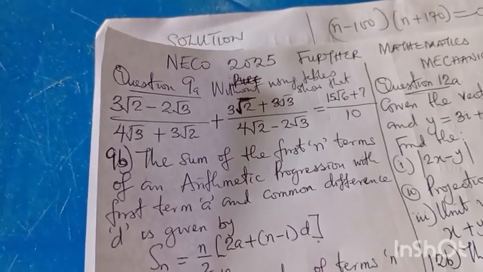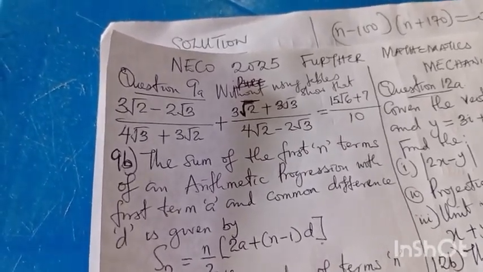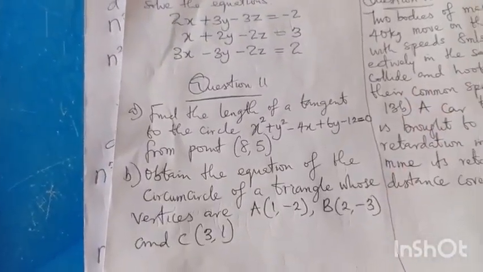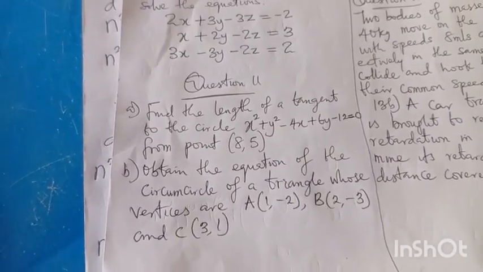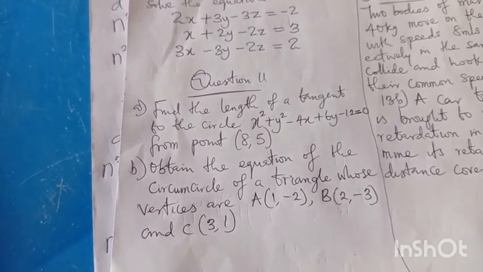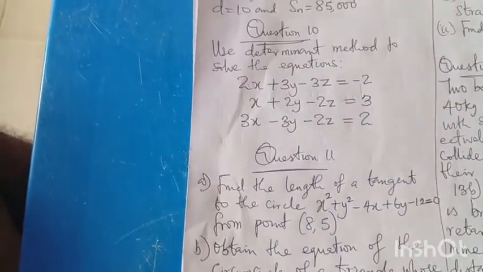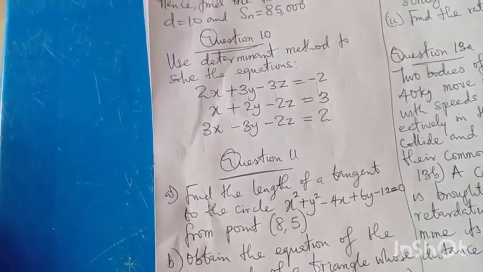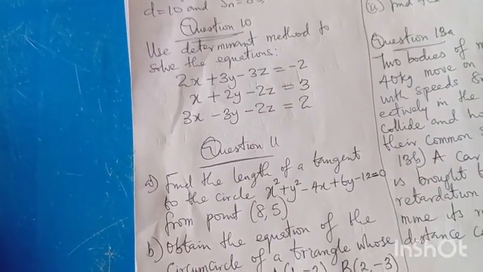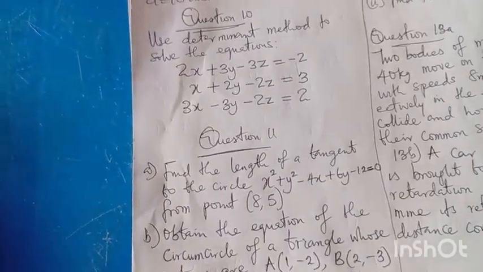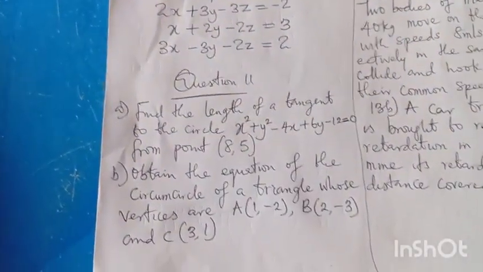Why? Because we have solved questions 1, 2, 3, 4, 5, 6, 7, 8, 9, 10. We are resuming right now from number 11. Check our playlist to pick up the rest, or check our description or comment box. Section A is questions 1 to 8, while 9 to 14 or 15 is section B. That one contains pure mathematics, mechanics and likewise statistics. We have started solving all of them. So the ones you have missed, pick up the link in our description or the comment pinned to this video you are watching right now.